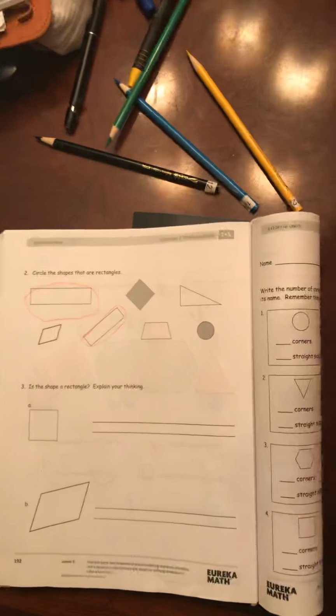Now I'm going to put squares on the corners. There's a square corner. There is a square corner, and a square corner. Very good. The other shapes will not make a square corner.